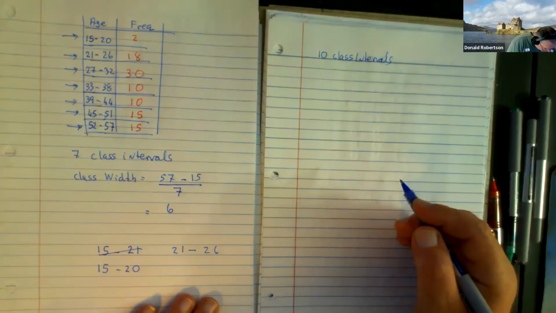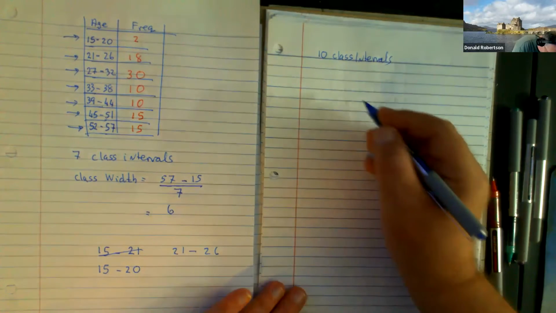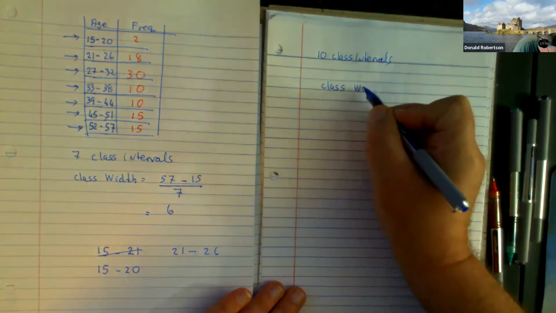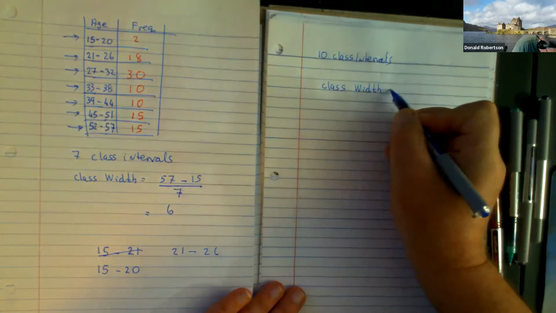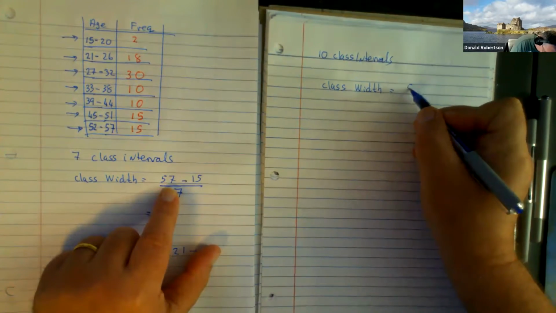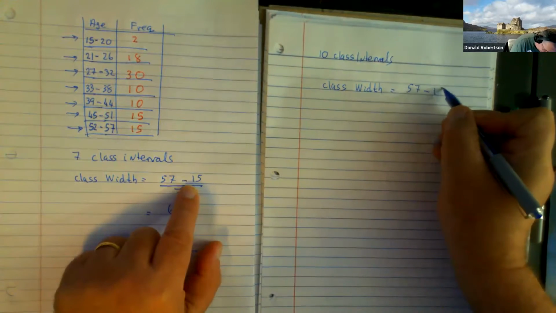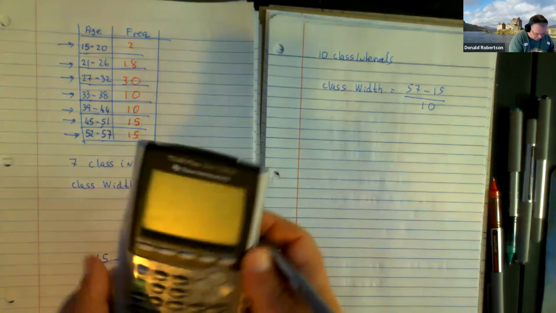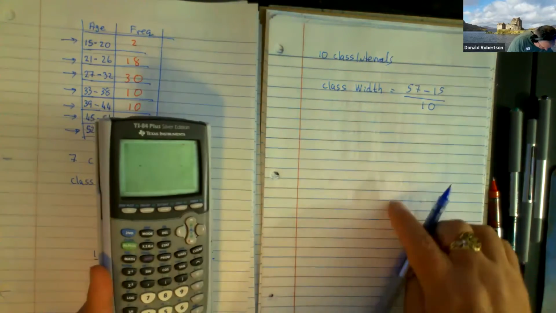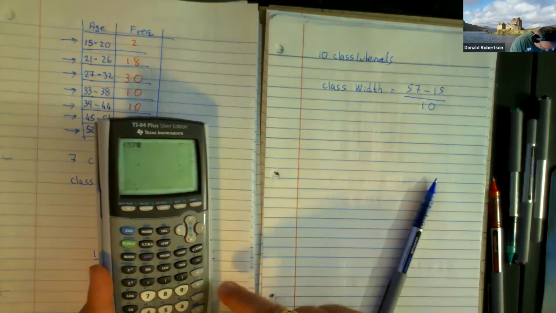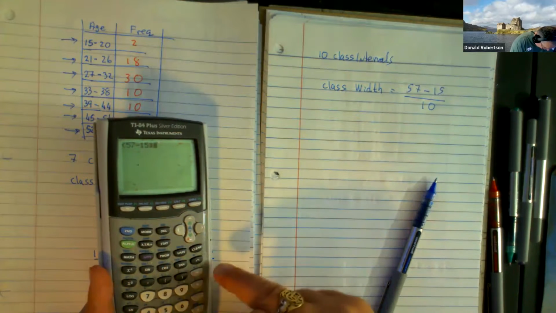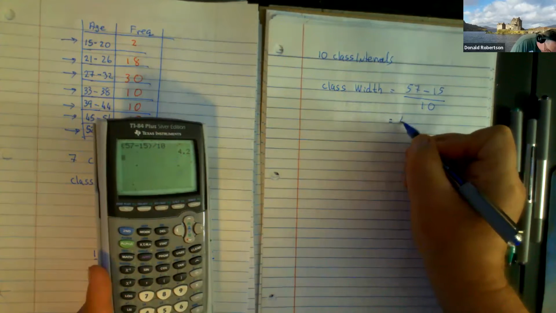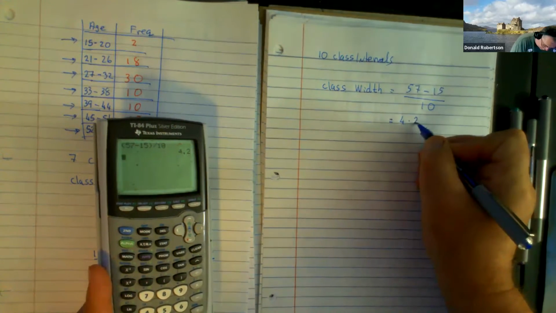So we are going to be looking at first finding the class width, and that is still the biggest, take away still the smallest, but now divided by 10. And let's see what kind of number we get here. 57, take away 15, divided by 10. And the answer I get here is 4.2.